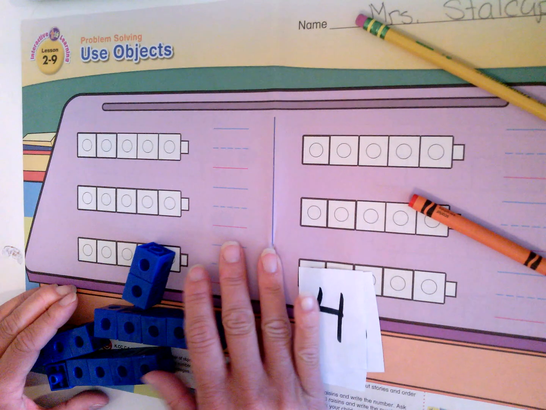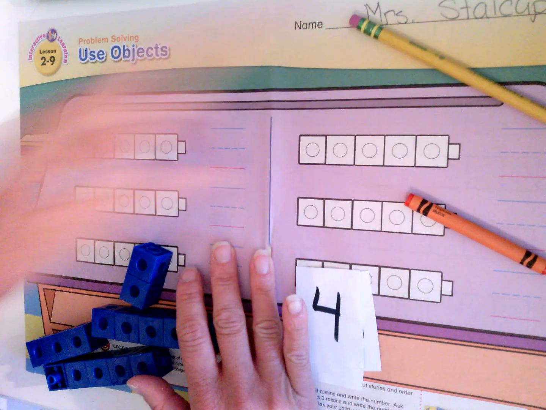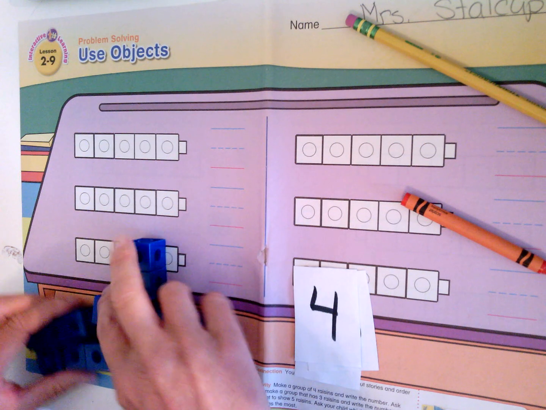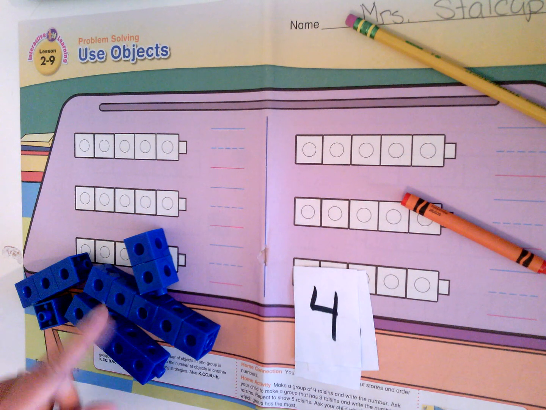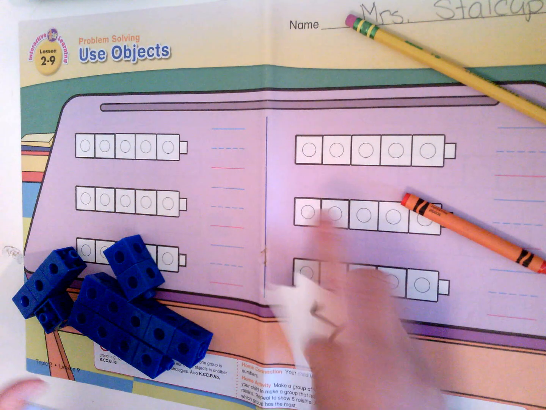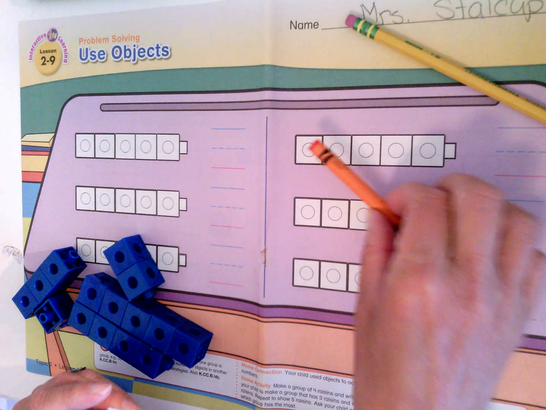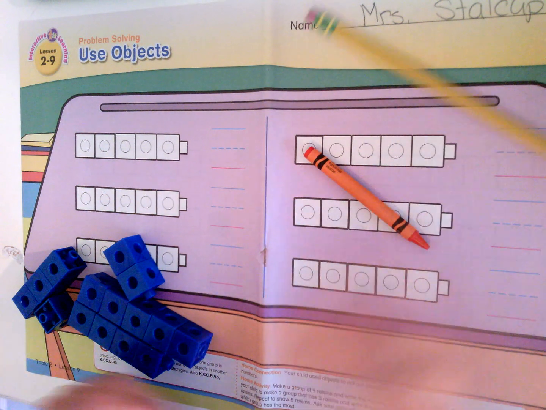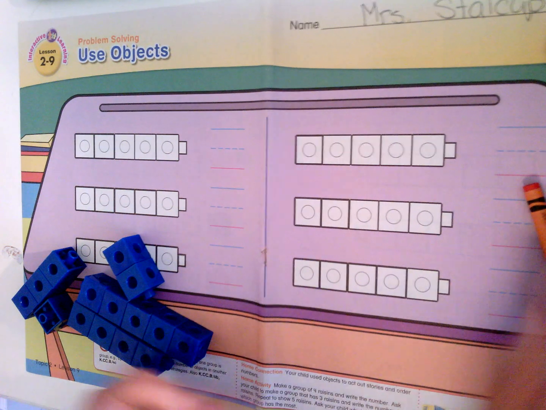So for this lesson, you need workmat 2-9 with your name on it. You need some counters. I'm going to use blocks. If you have blocks, those will be the best, but any counters will do. Your math number cards from 0 to 5, a crayon, and a pencil. So we are going to try to order numbers using objects.